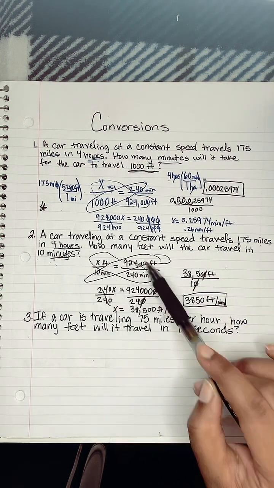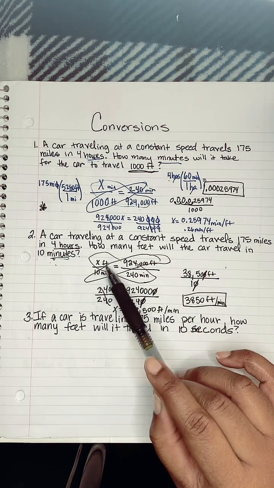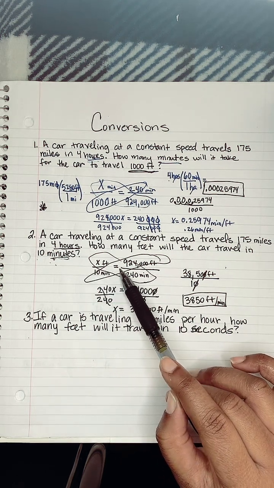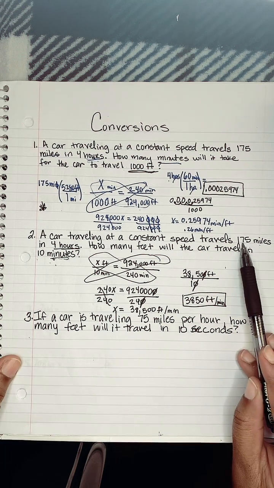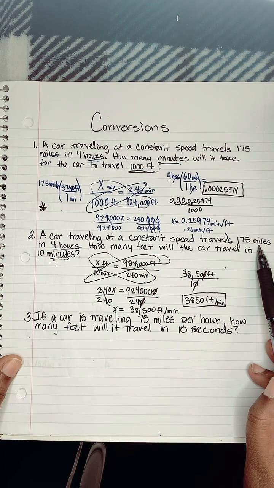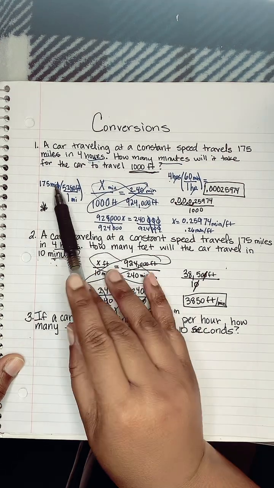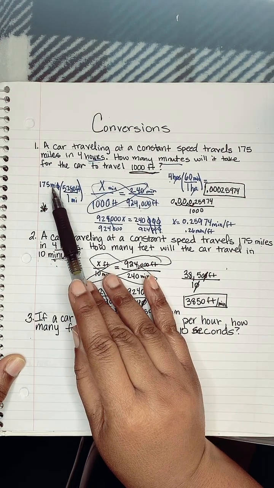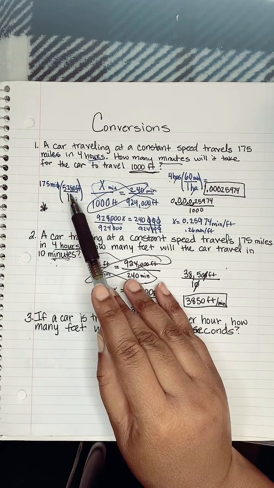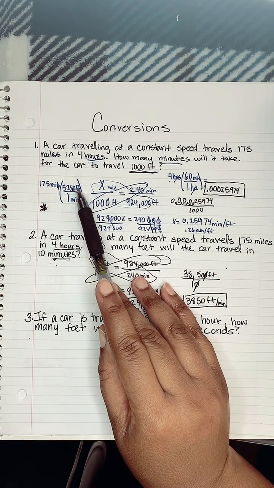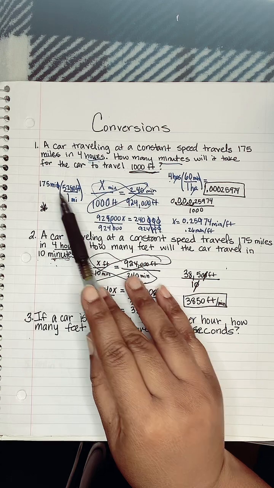So I set it up the proportion way. X feet over 10 minutes is equal to 175 miles, which we had to change to feet so we have the same unit. We did that by multiplying 175 miles by 5,280 feet in 1 mile.